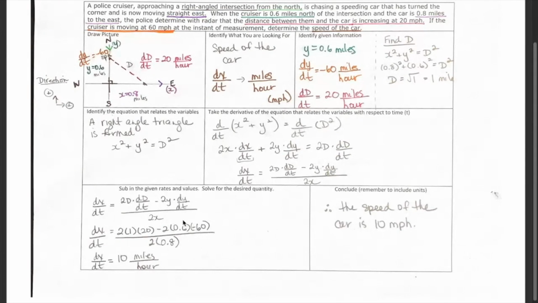And when I calculate that, I end up getting dx by dt, or the speed of my car, as 10 miles per hour. And again, this is positive, as I would expect, because it's going towards the east, which I defined to be the positive direction, which is perfect. So we can conclude then that the speed of the car is 10 miles per hour.